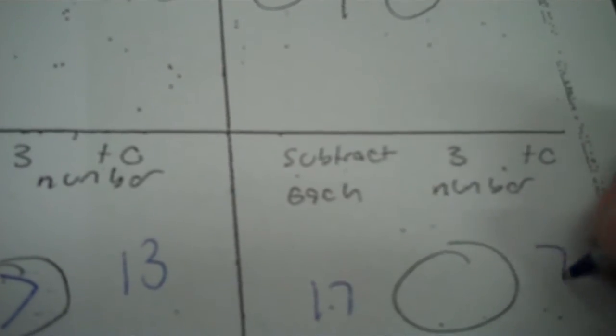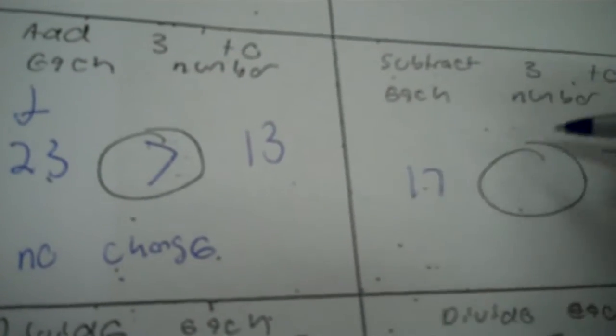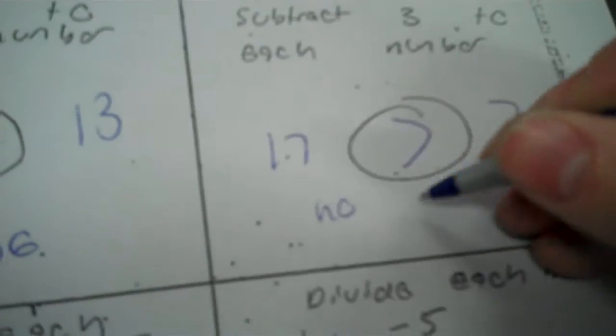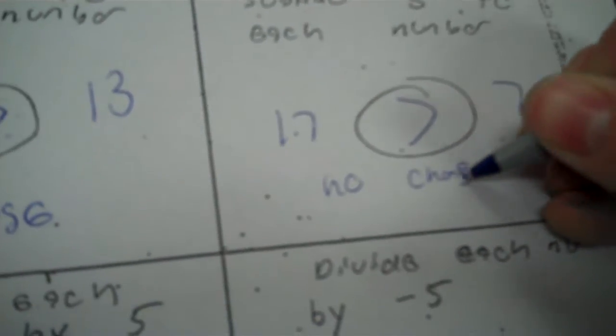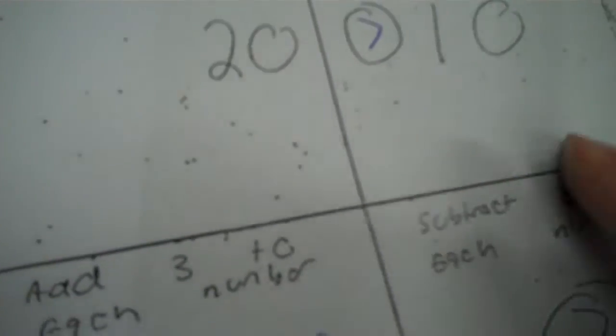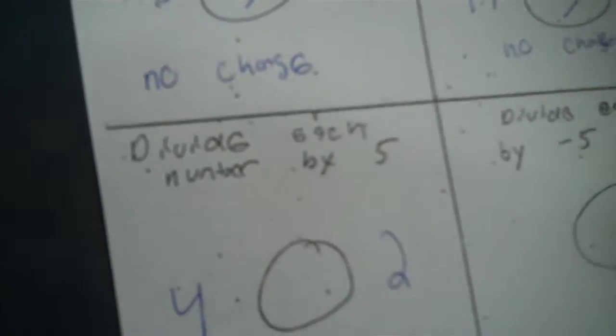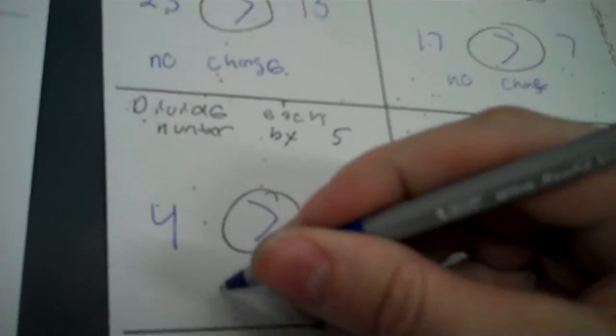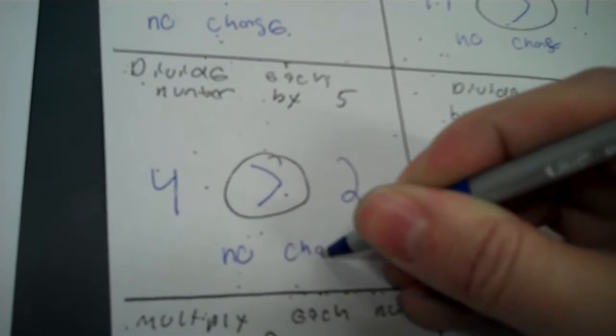Now subtract 3 from each number. So 20 minus 3 is 17, 10 minus 3 is 7. Open it up towards 17, okay? No change. Okay, divide each number by 5, so 20 divided by 5 would be 4, and 10 divided by 5 would be 2. 4 is bigger, it opens up towards 4, so that's no change.